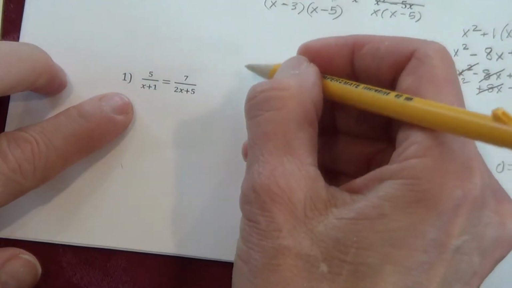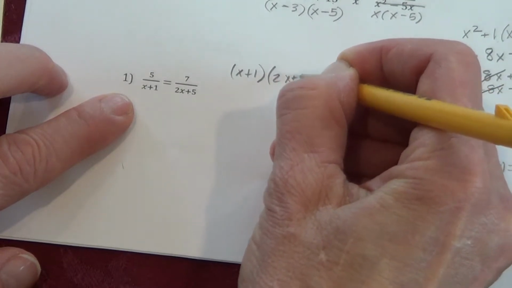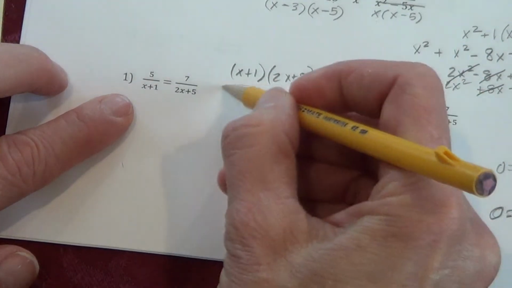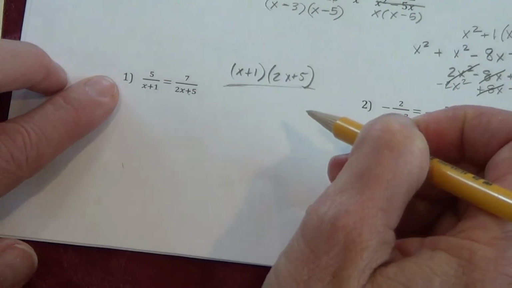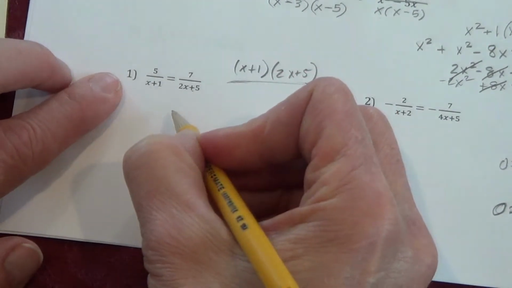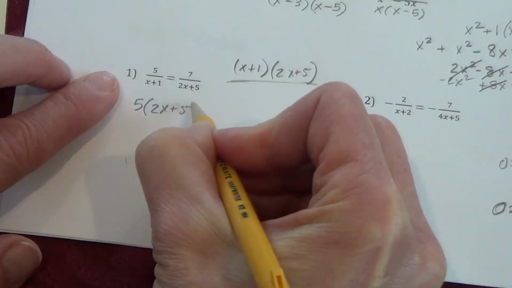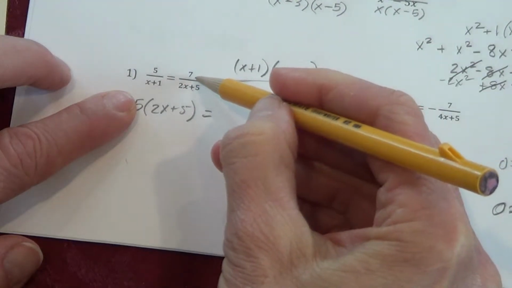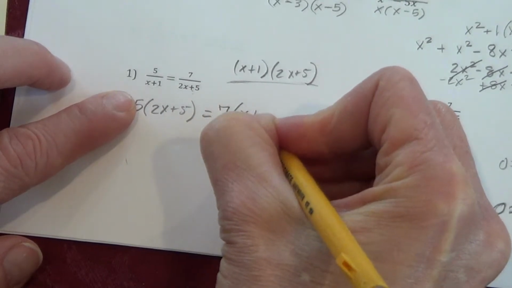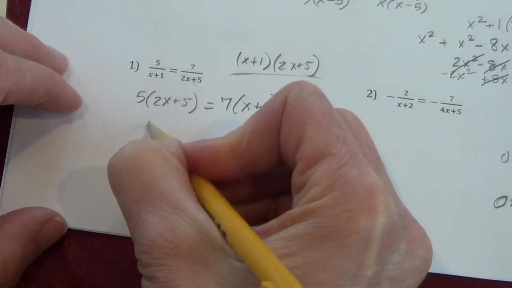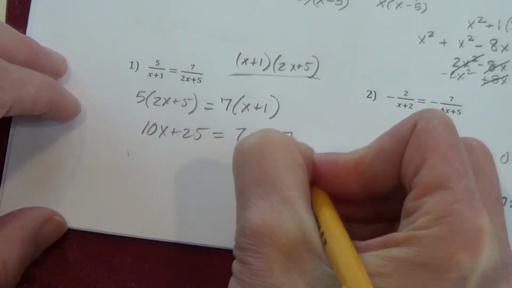So our lowest common denominator here would be x plus 1 times 2x plus 5. So when you multiply this LCD by this, it is canceling out the x plus 1, so you are just multiplying by the 2x plus 5. But I want to make sure that you see the process that you've been doing all these years. So it's 5 times 2x plus 5 equals, now you're actually taking the 2x plus 5, reducing that, and you have 7 times x plus 1. Clear the parentheses, we get 10x plus 25 equals 7x plus 7.